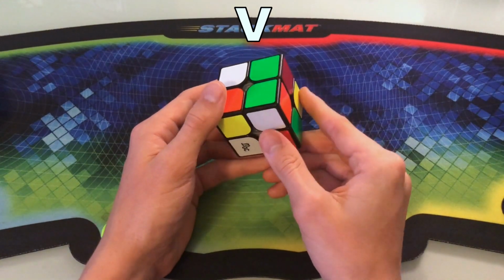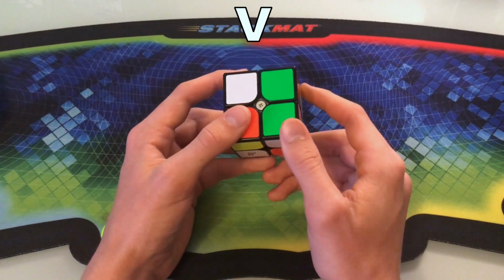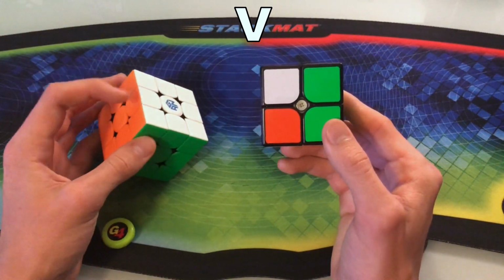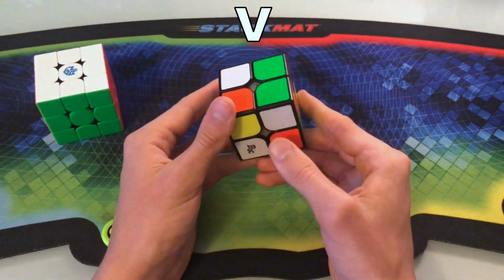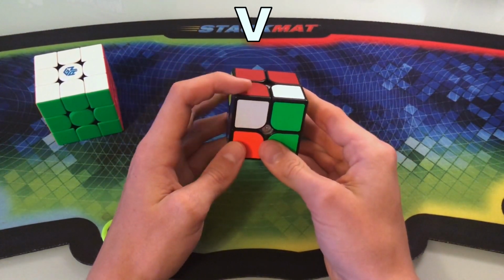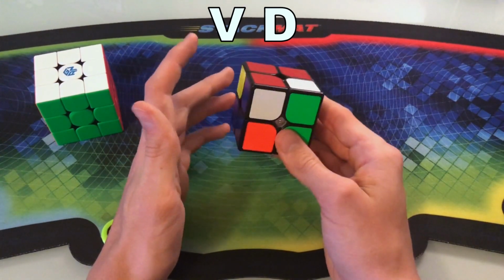Then right there we have the white sticker that is part of the white, green, and orange corner piece. Now on a solved cube, the white, green, and orange belongs in the top left, and we're talking about the white sticker, so you would have to swap to right here. That is the letter D, so far we have V and D.